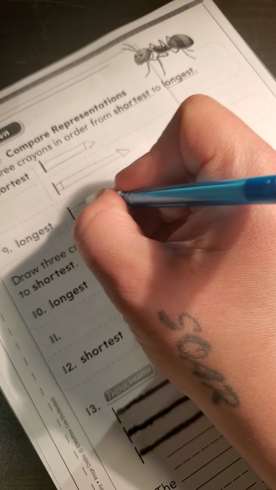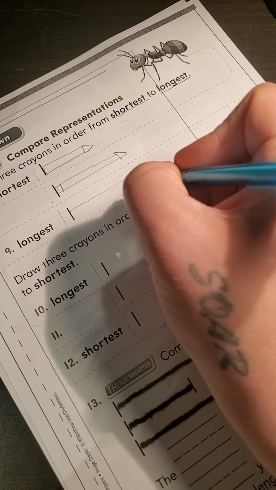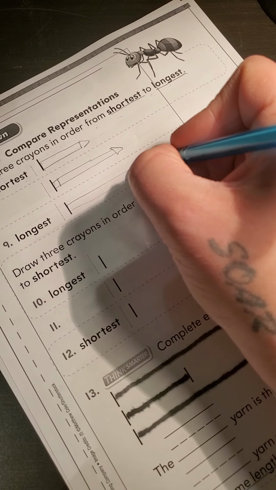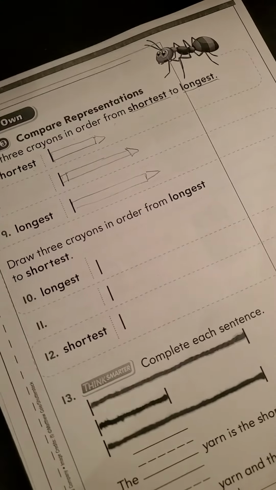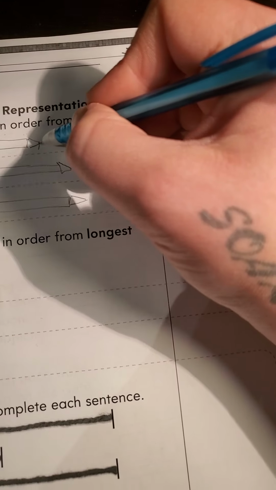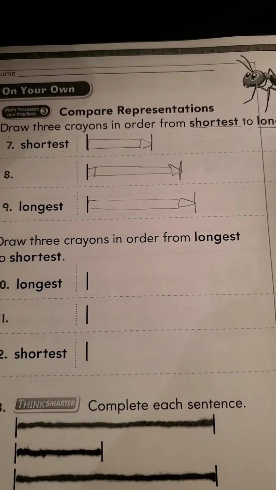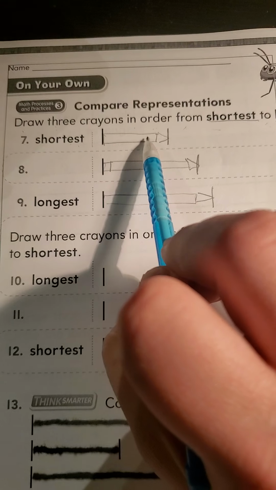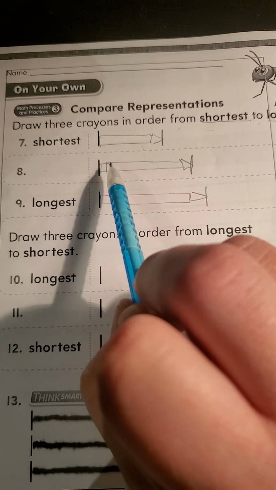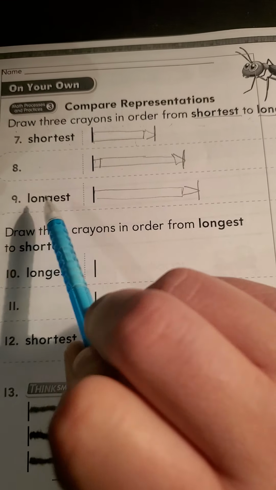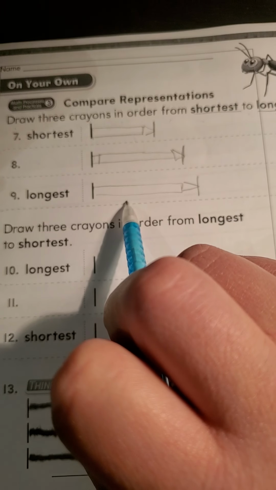And my next crayon is going to be about that big. So I can see that my first crayon is the shortest, this one is a little bit longer, and this one is the longest.